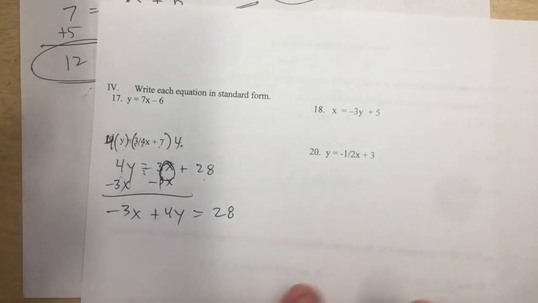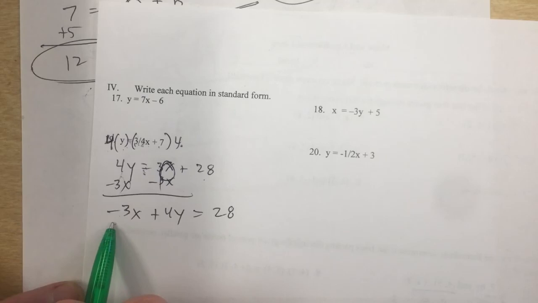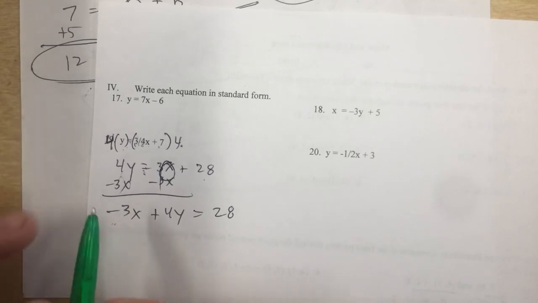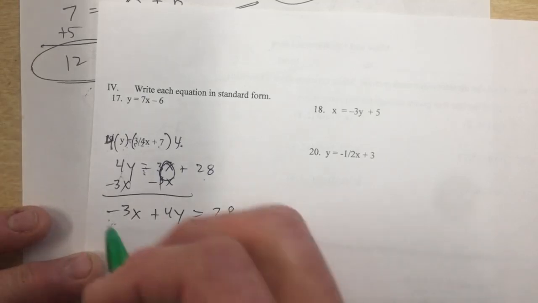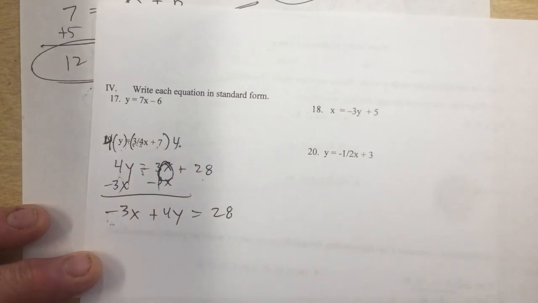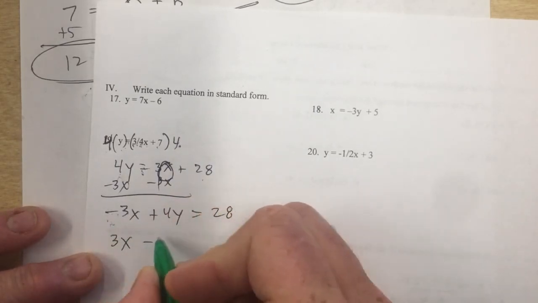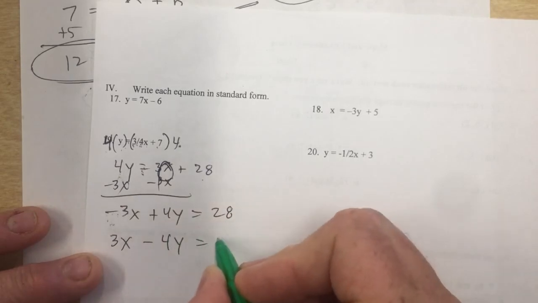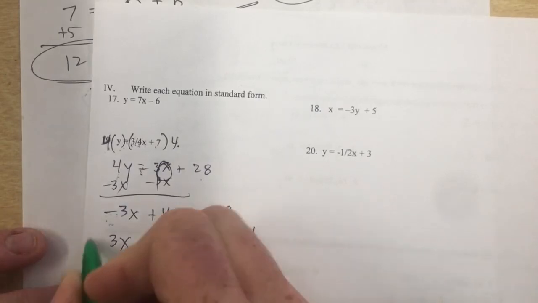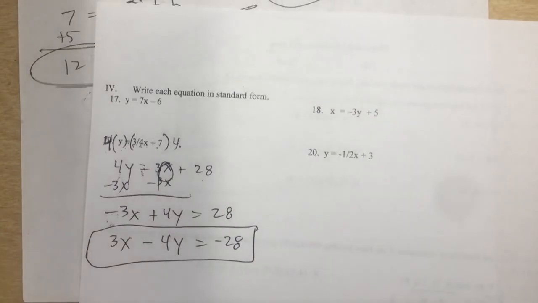There's no fractions, but the a number here is negative, so I have to change all the signs because it can't be negative. If it was positive, we wouldn't worry about it, we'd be done. So I change it to positive 3x, minus 4y, and negative 28, and there you go, there's my equation right there.